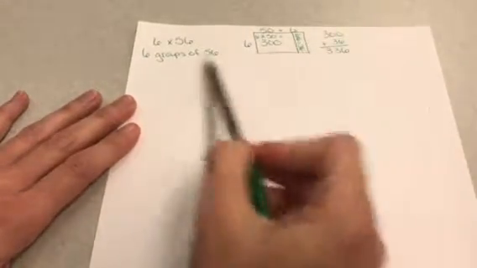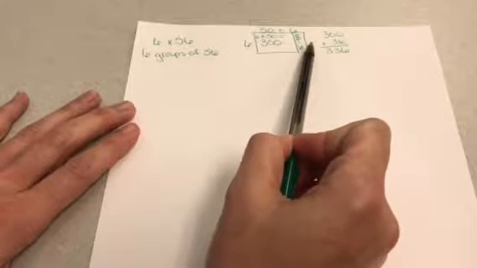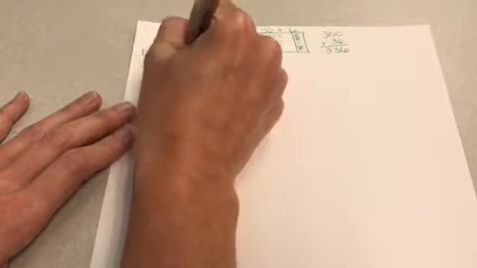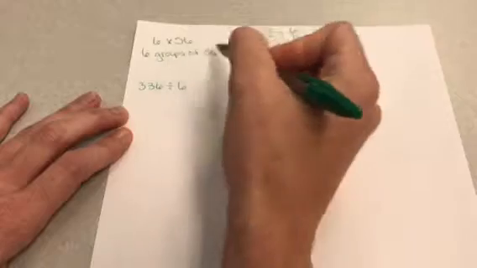So now we want to use this knowledge to teach them how to use area models with division. So I would start, let's use the exact same number. 336 divided by 6. Okay, and get them to still think about the groups.